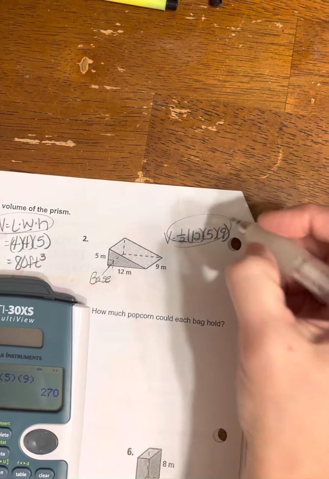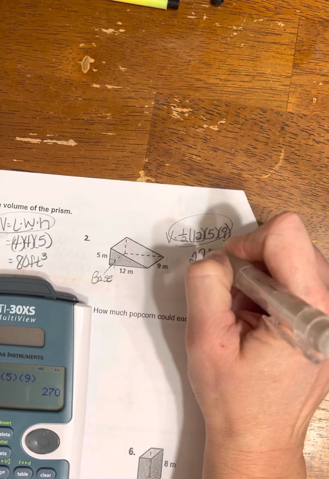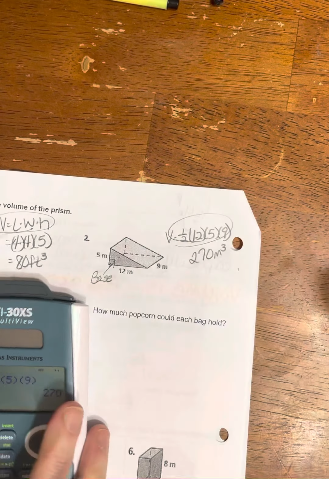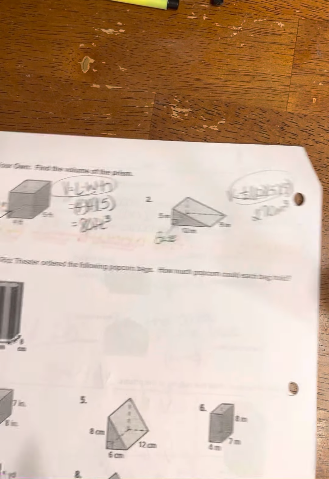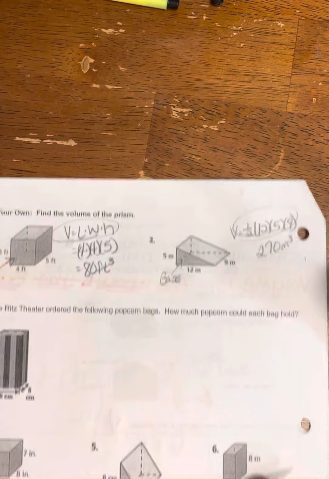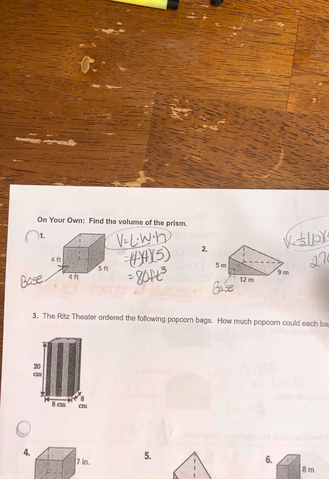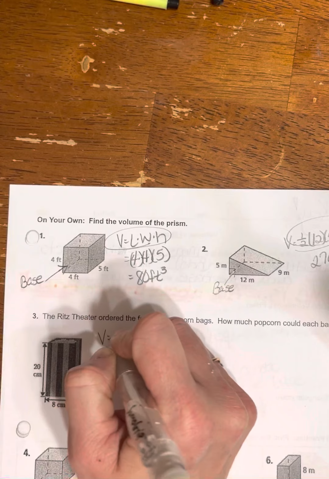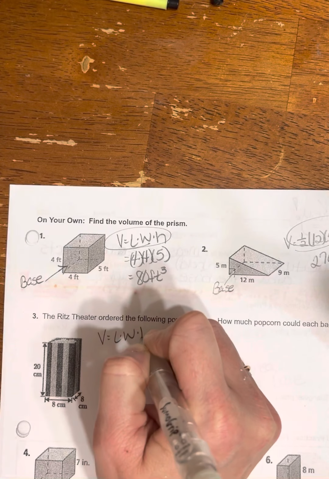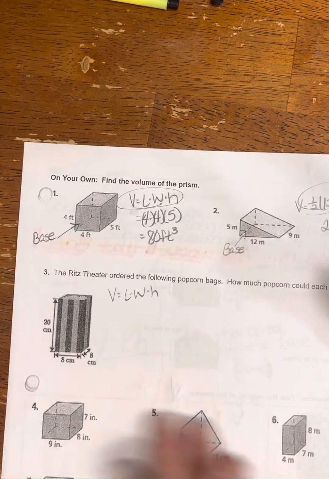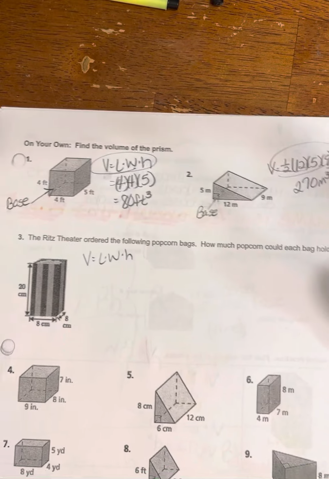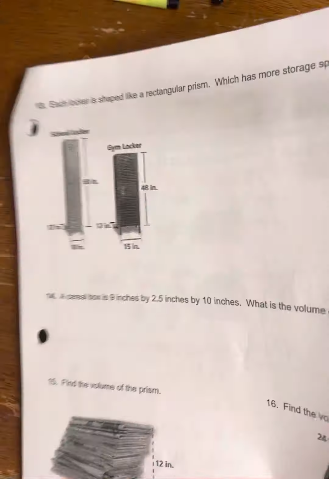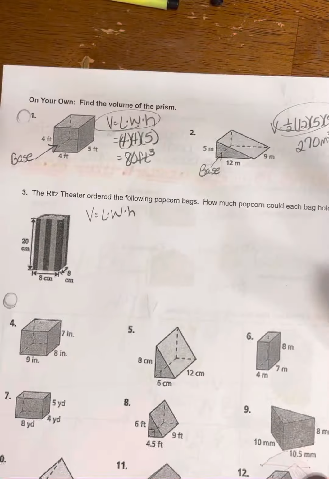1/2 of 12 times 5 times 9 is 270 meters cubed. Okay. Right on this one, we have a rectangular prism. This is a rectangular prism. So the volume is going to be length times width times height. Let's just go down through here and put the formulas down here, and then I'm going to let you have it and let you finish it.